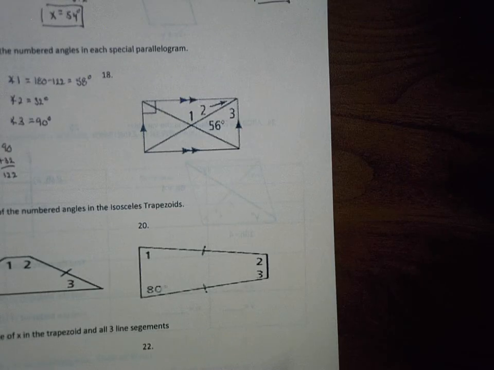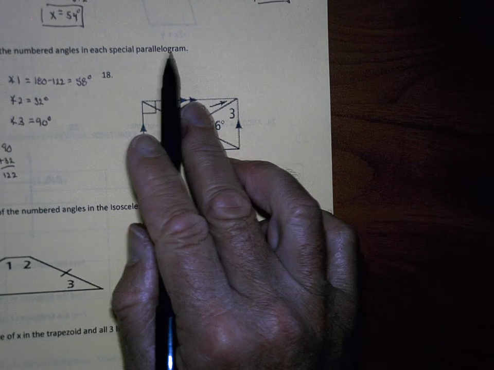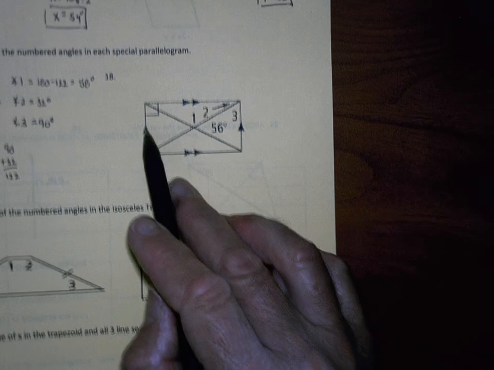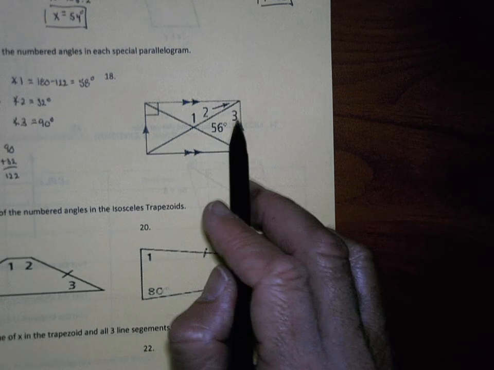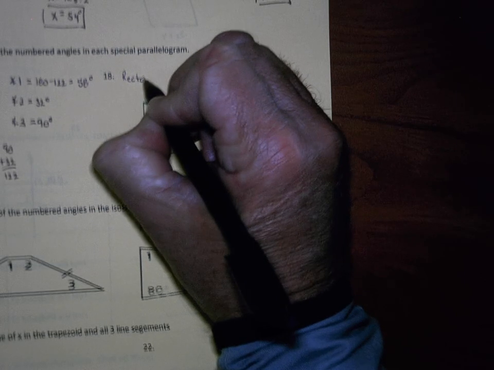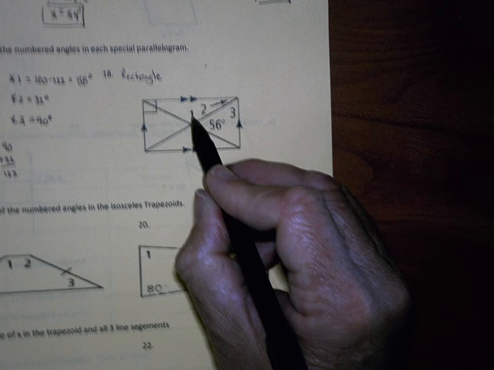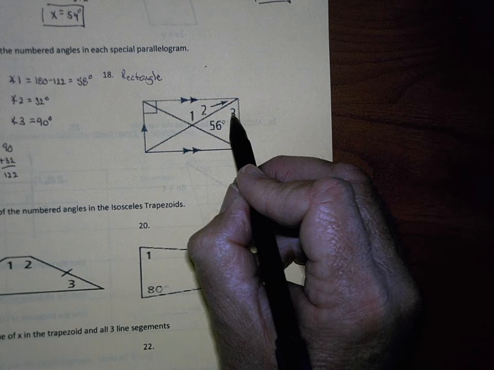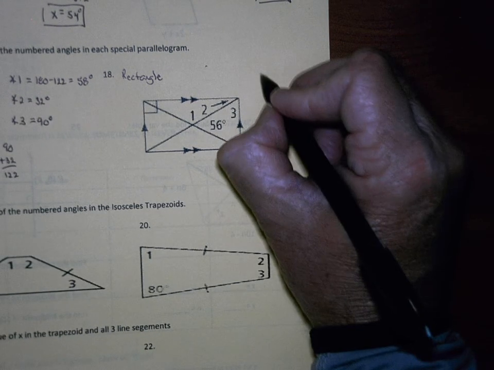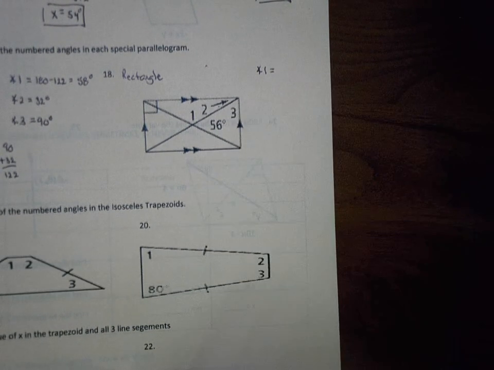Number 18. All right, so the first thing we want to do is figure out what kind of special parallelogram this is. Well, notice we have 90 degrees here, but all the sides are not marked as equal. So this is a rectangle. So number 18 is a rectangle. Okay, so then I'm going to find the measure of angle 1, the measure of angle 2, and the measure of angle 3. Okay, now once again, do not just say that 2 and 3 are 45 degrees.